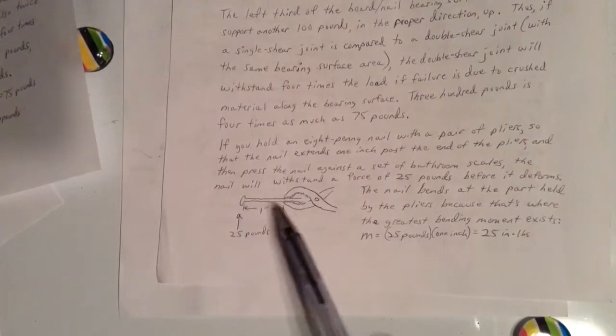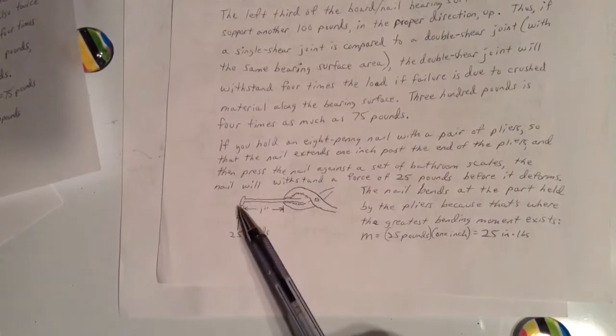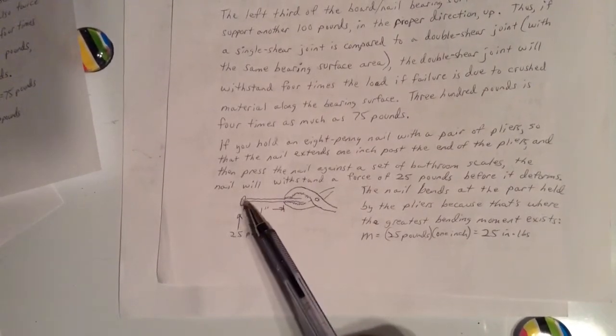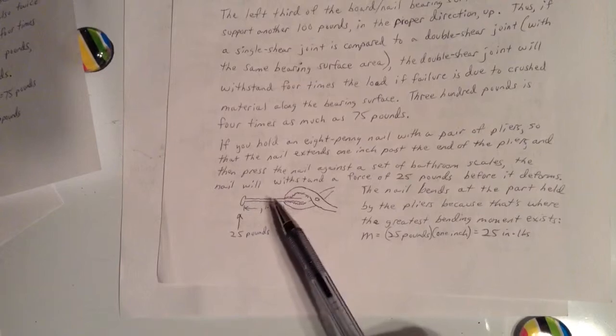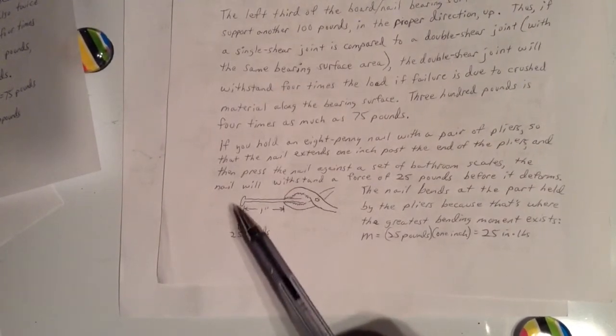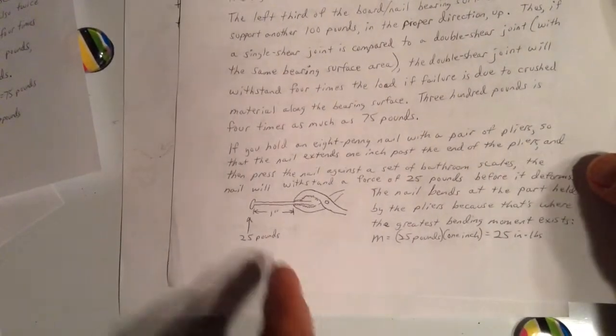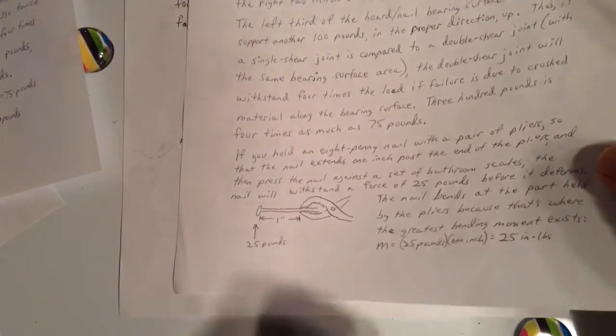If this nail were sticking past the pliers 2 inches, well then you could press it against the bathroom scales and it would start bending at 12.5 pounds instead of 25, because 12.5 pounds times 2 inches would be 25 inch-pounds, and that's what we've determined that nail can withstand.